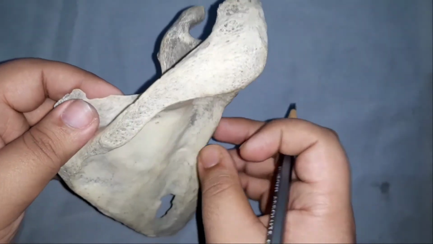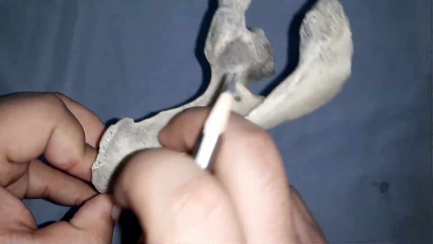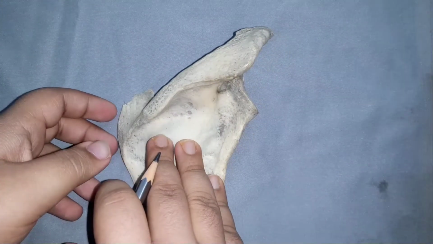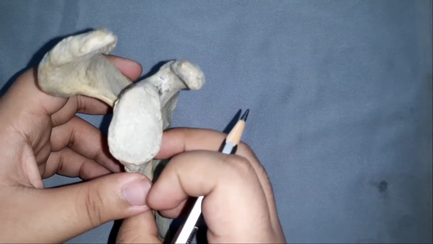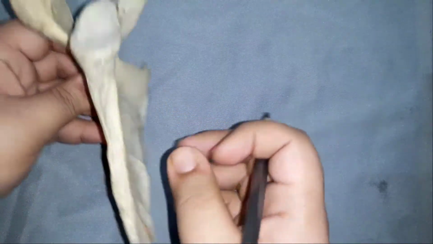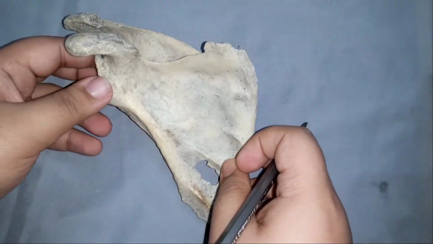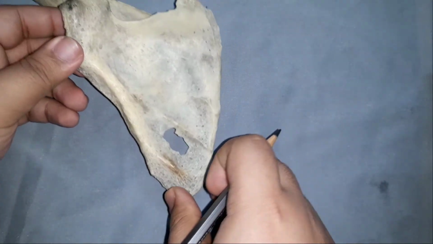Now we talked about more or less the dorsal surface. Let's now divert our attention a little towards the borders of scapula and see what the attachments along the borders are.